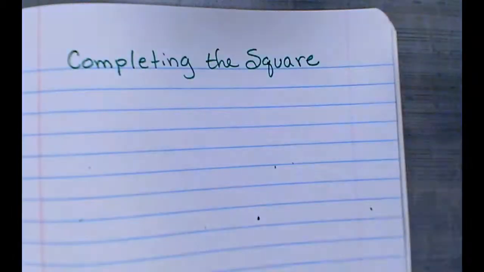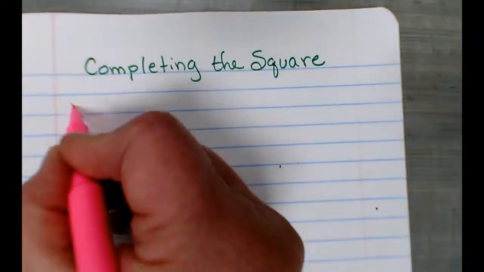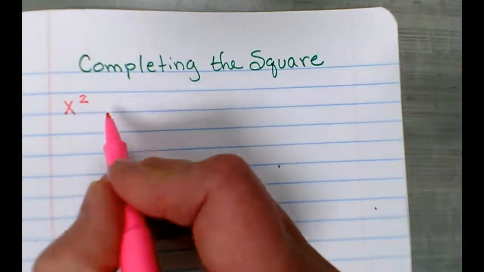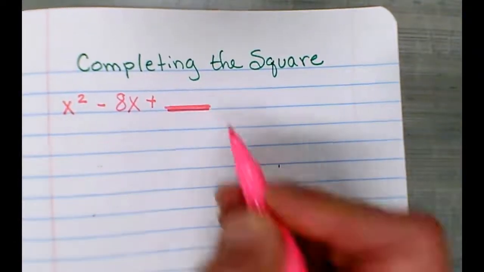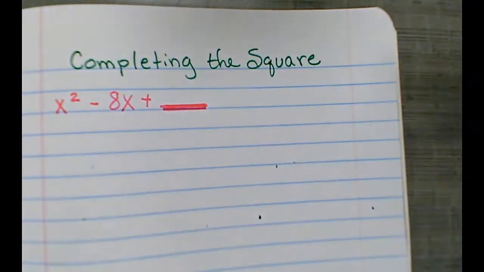Okay, back to my notes for today. If I had x squared minus 8x, what number would I have to put there so that I could have that perfect square trinomial pattern that I was just doing on my yellow sheet of paper? I am going to force my problem to be in this perfect square pattern. What number is that going to have to be?